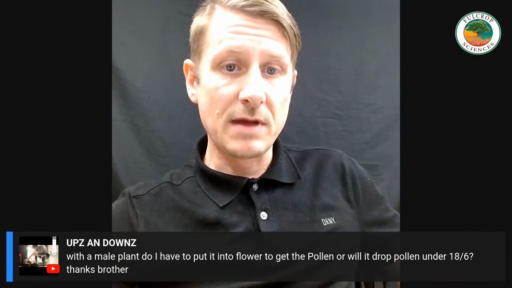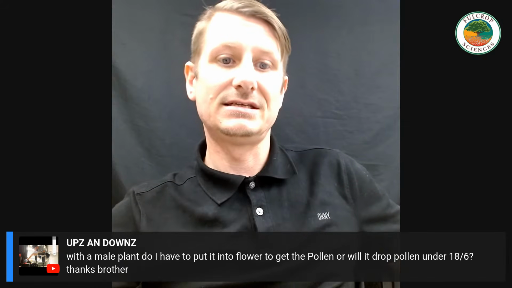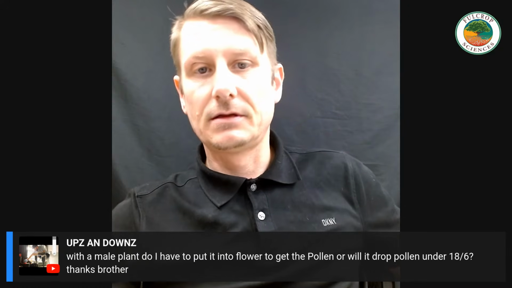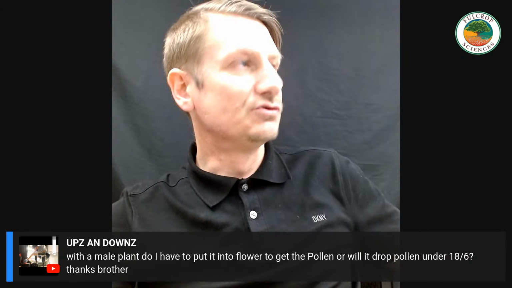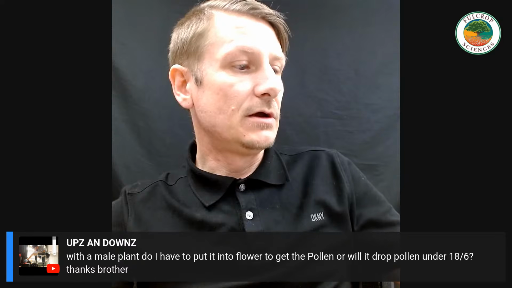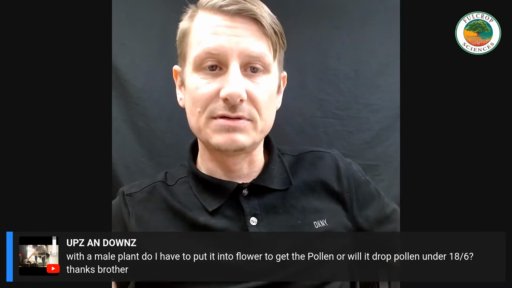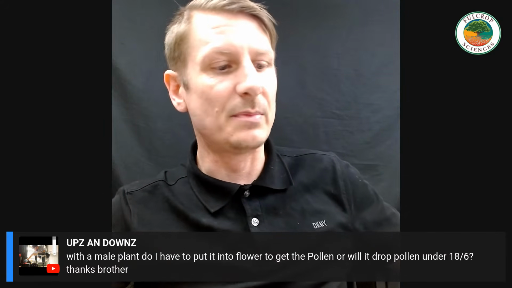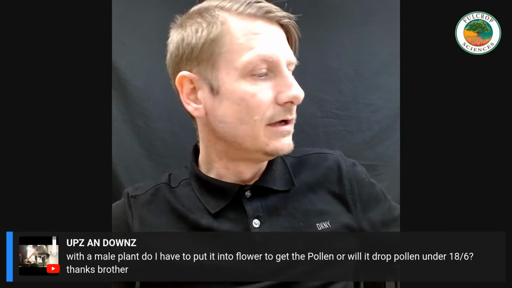Up and Down says, with a male plant, do I have to put it into flower to get the pollen, or will it drop pollen under 18/6? That's a really good question. So bad genetics will drop pollen under stress conditions. If you have a male plant that is root bound, or a plant that is deficient in nitrogen or any type of situation like that, oftentimes male plants will start to pre-flower and start to drop pollen, even though they're not in a 12-12 cycle.